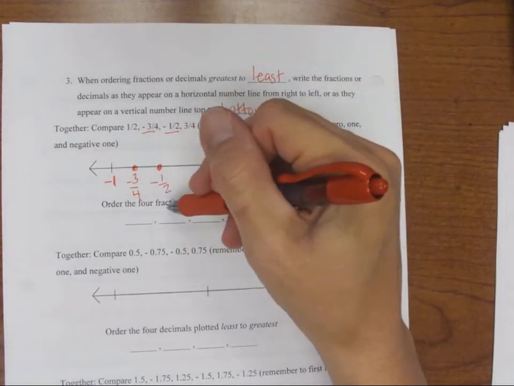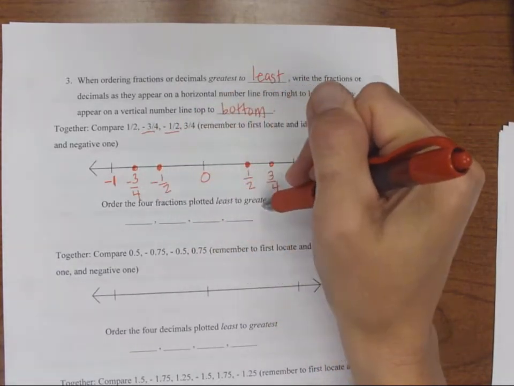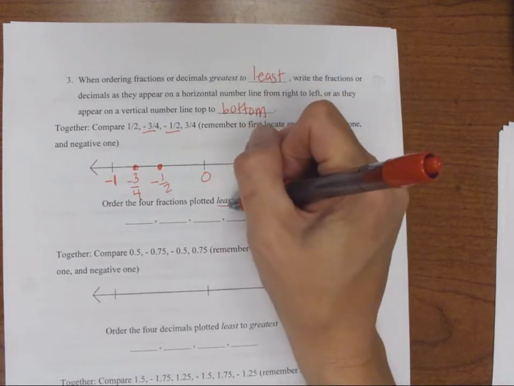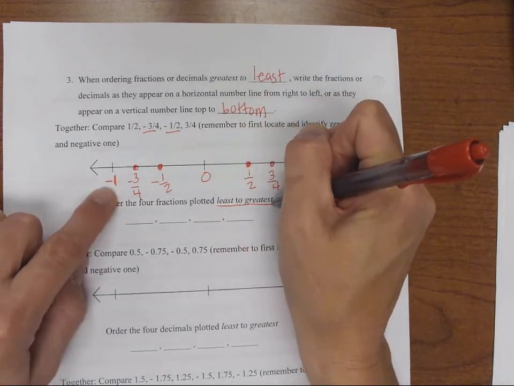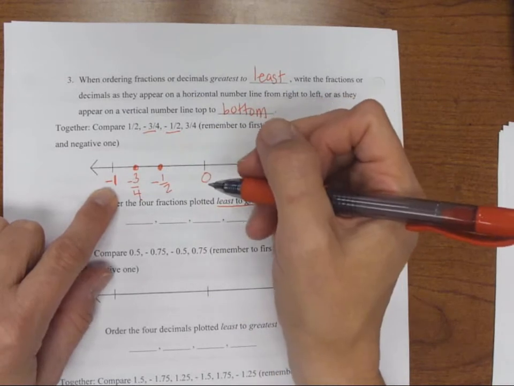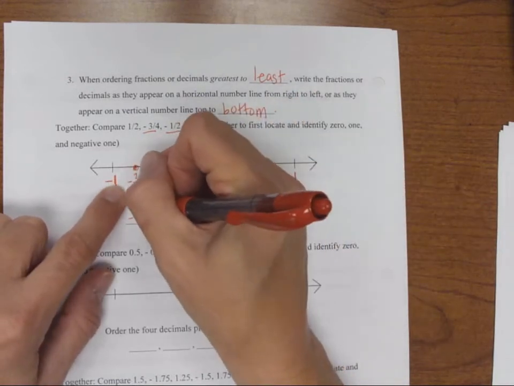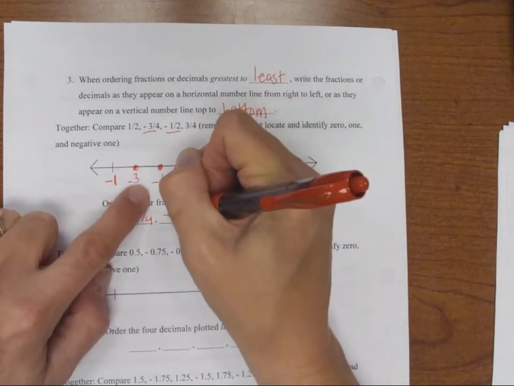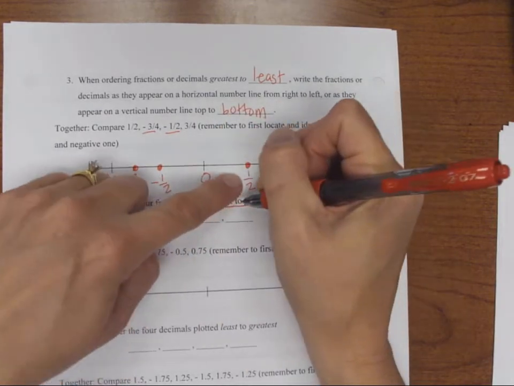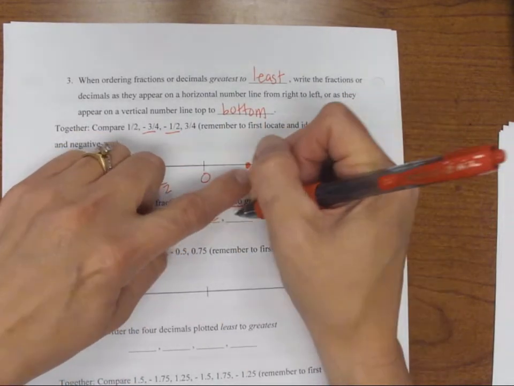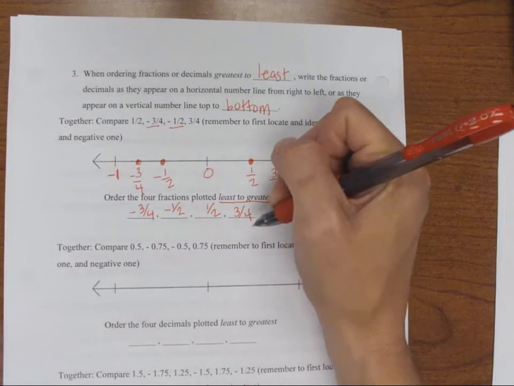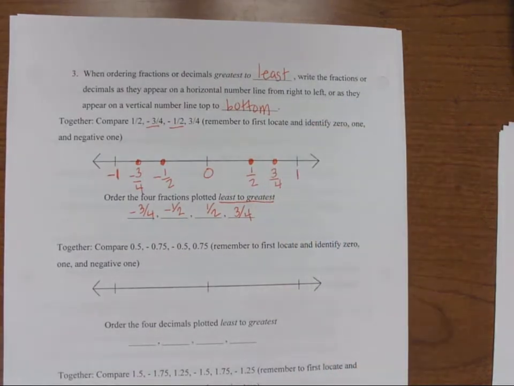And then it tells me to order the fractions plotted least to greatest. And it's really important that I pay attention to what it asks. Least to greatest. So I start on the left, and I have -3/4, -1/2, +1/2, and +3/4. So that one is completed. Okay, let's do another one together.